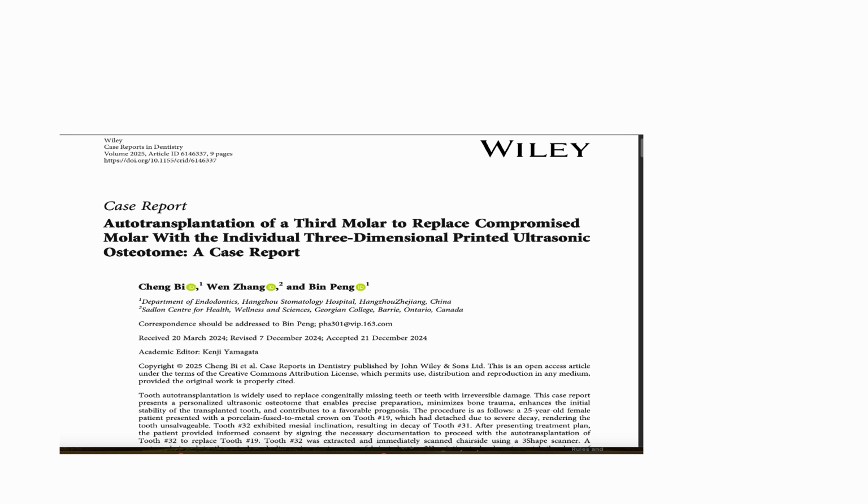Now we have an example of a case report. This is with the title, Autotransplantation of the third molar to replace a compromised molar with an individual 3-dimensional printed ultrasonic osteotome, case report. And if you notice here, the authors want to report a novel or different technique for replacing a third molar, or autotransplantation.